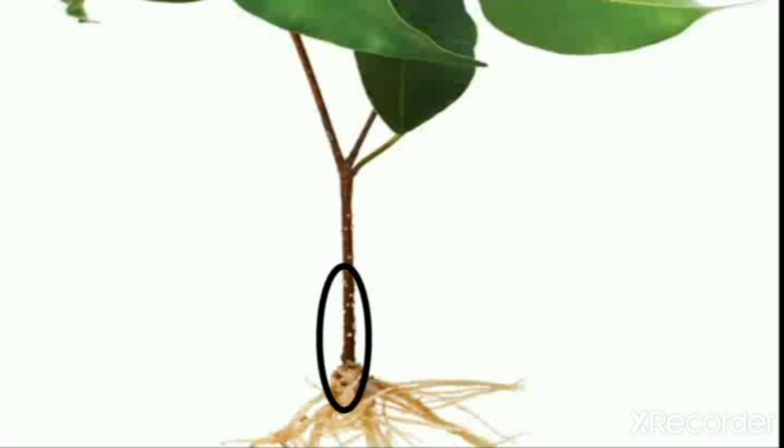So here you can see the picture of one plant. The root absorbs water and nutrients from the soil. So when the root absorbs all these things, the stem carries nutrients and water and spreads them all over the plant.